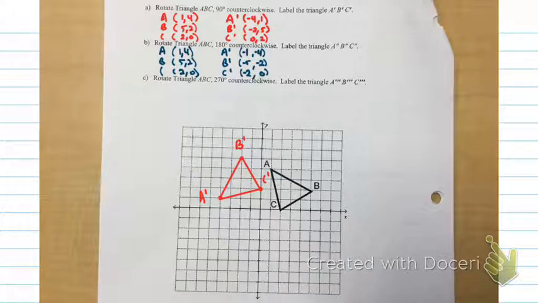All right, so now let's graph these points. I got -1, -4, which is A double prime. -5, -2, which is B double prime. And -2, 0, which is C double prime.